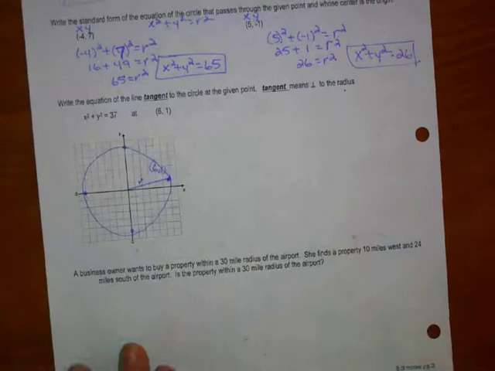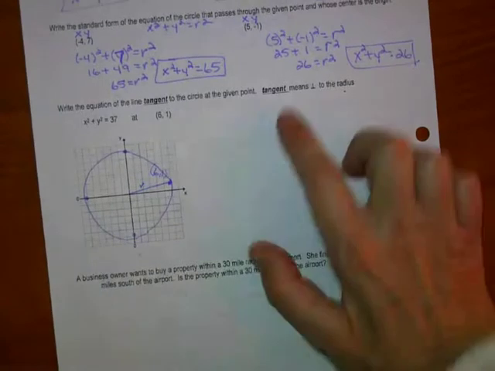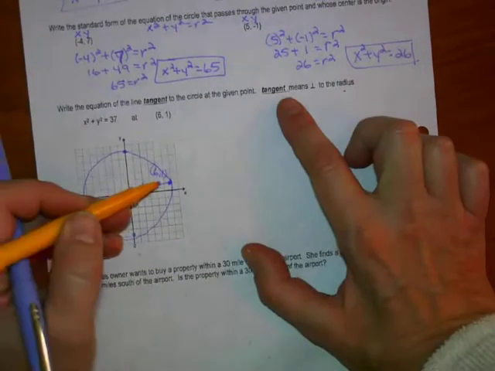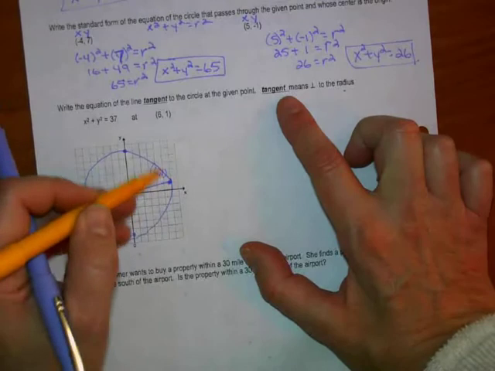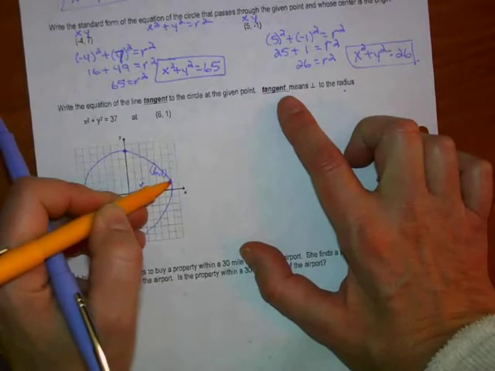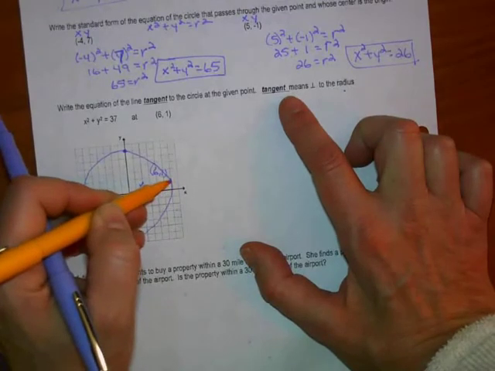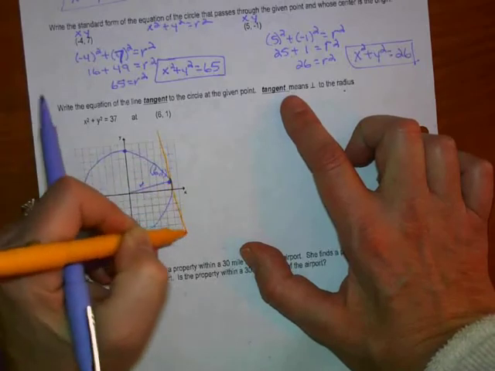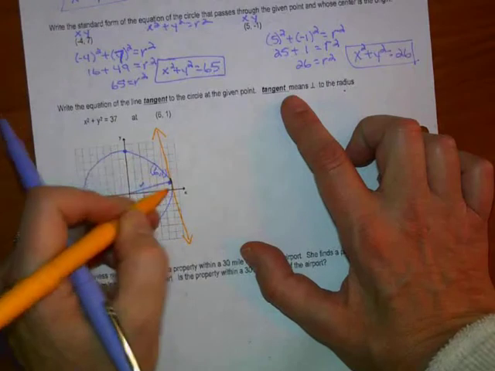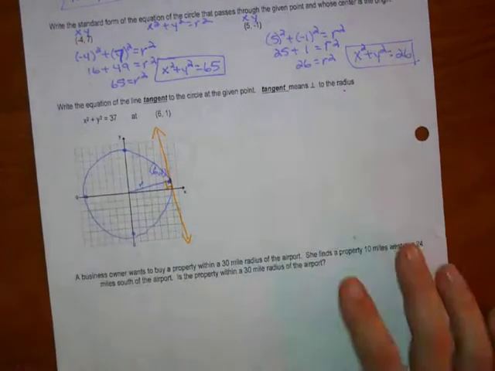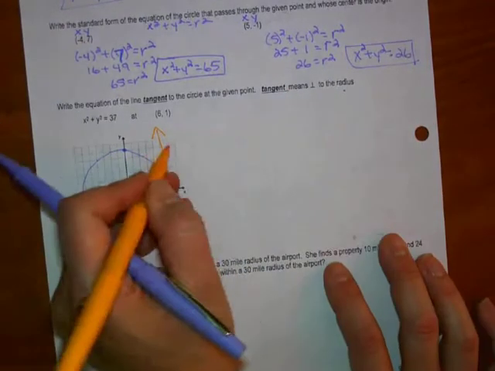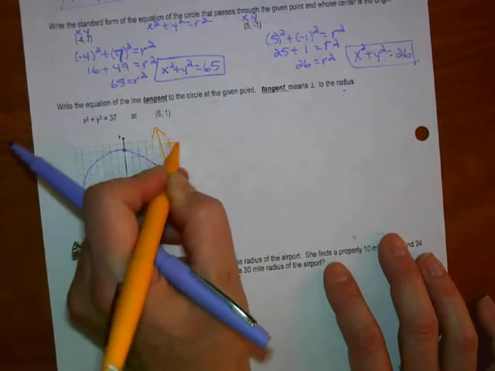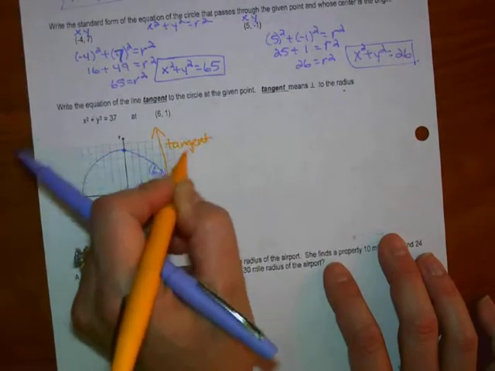Lovely circle. My goal is to write the equation of a line that's tangent to this circle at this point. So tangent means perpendicular to the radius. I'm going to sketch it here. Perpendicular to the radius. I want the equation of this tangent line.